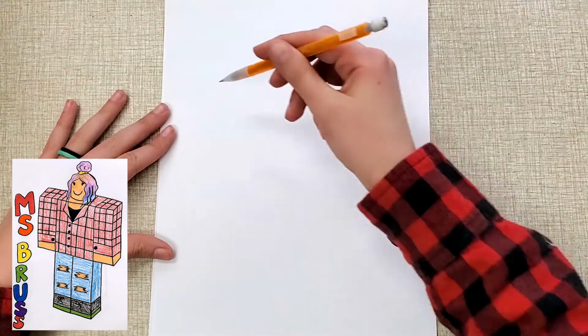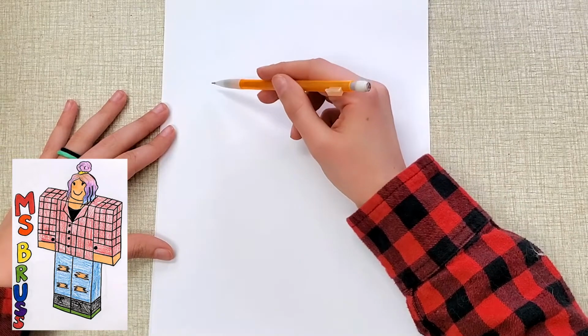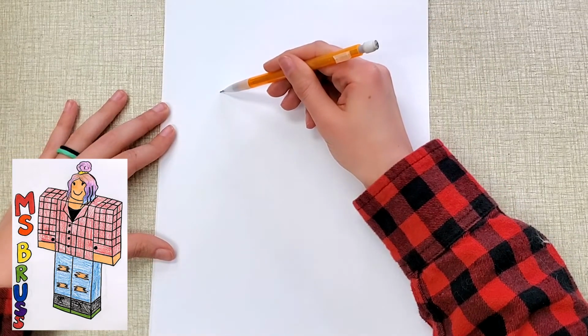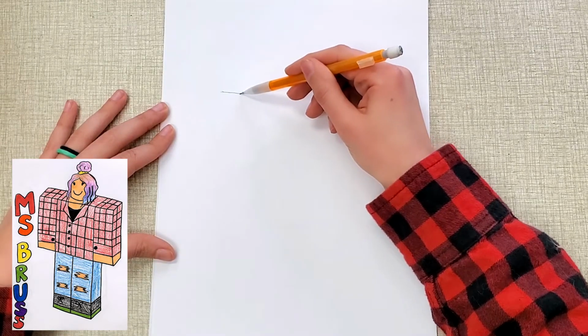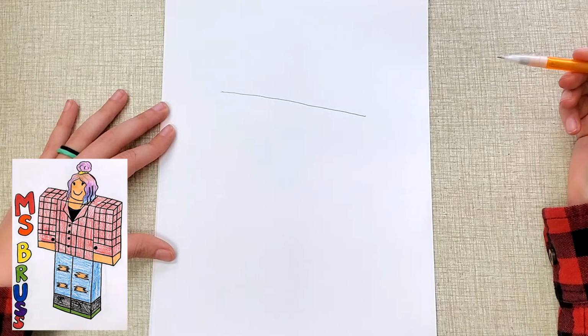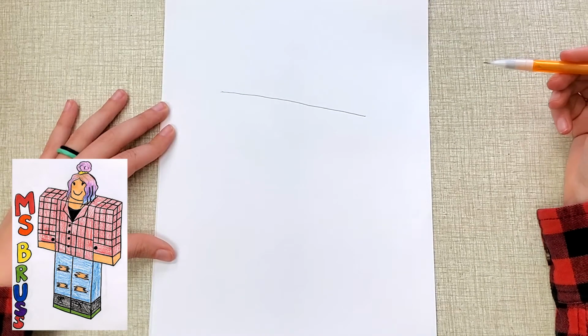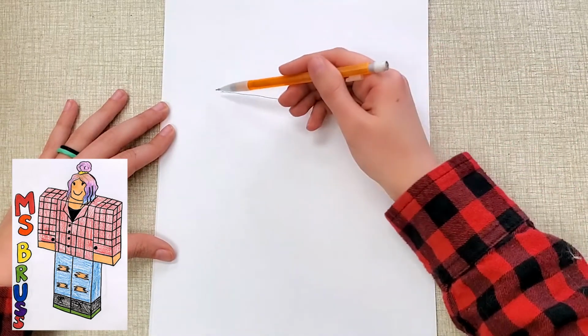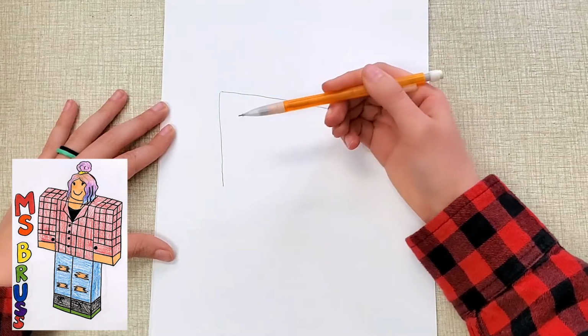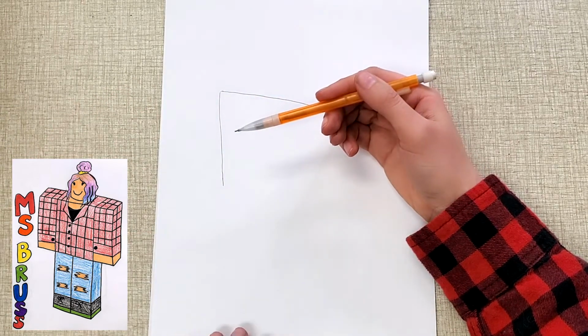What we are going to do is draw the line that goes from one shoulder over to the other. So I'm going to start about here, and I'm going to make a line that angles down like that. Then I'm going to make a line straight up and down for the side of the arm, about that far, because we want space for the legs.